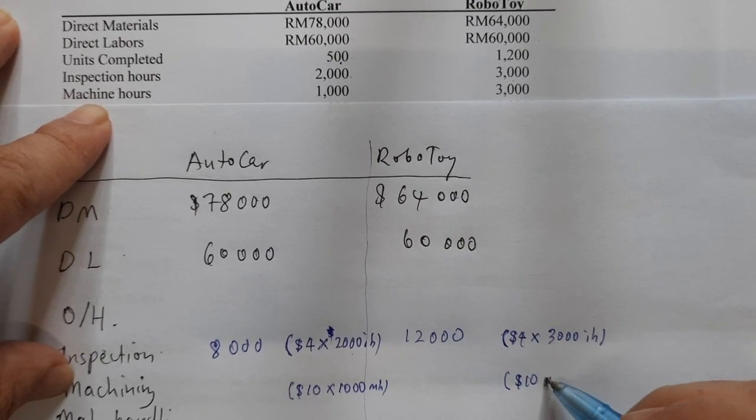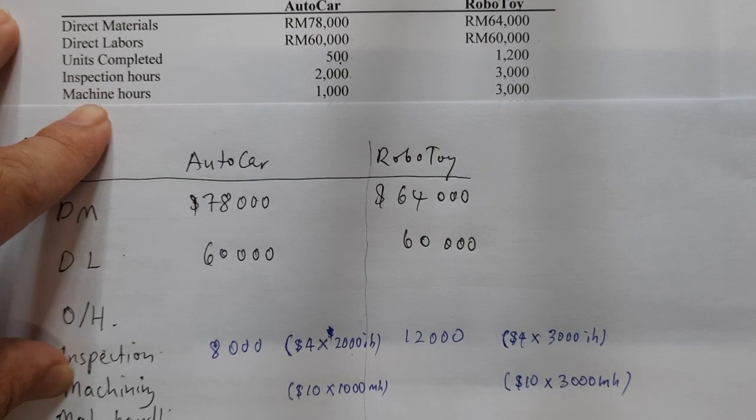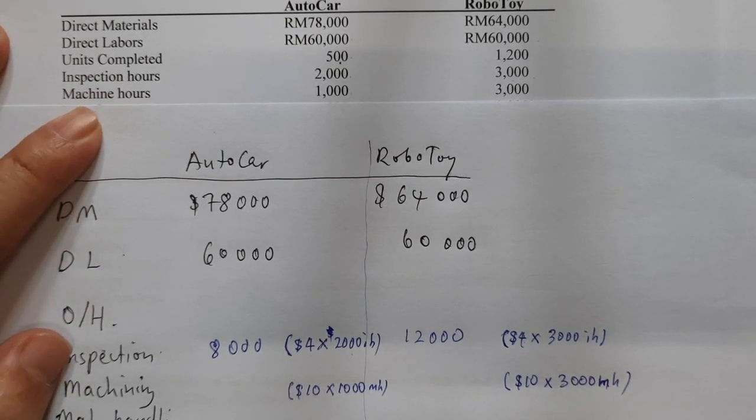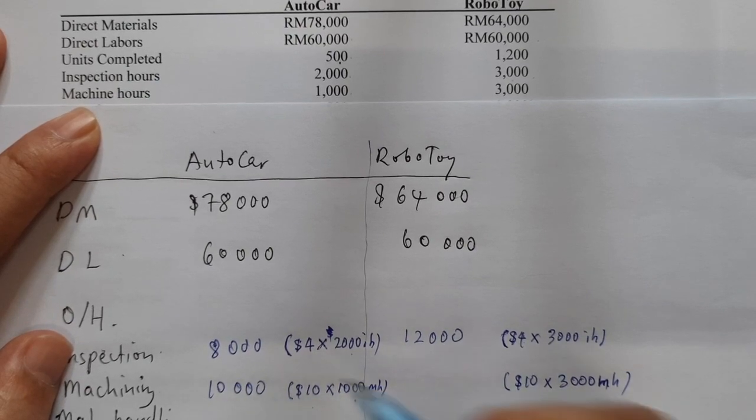This one $10 times 3000 machine hours. Okay, $10 times 1000, the cost is 10,000. $10 times 3000, the cost is 30,000.